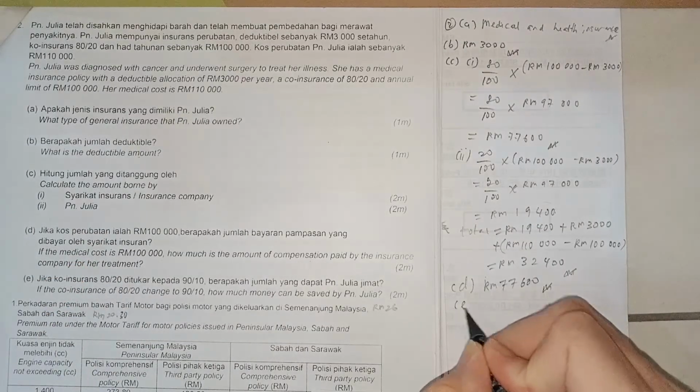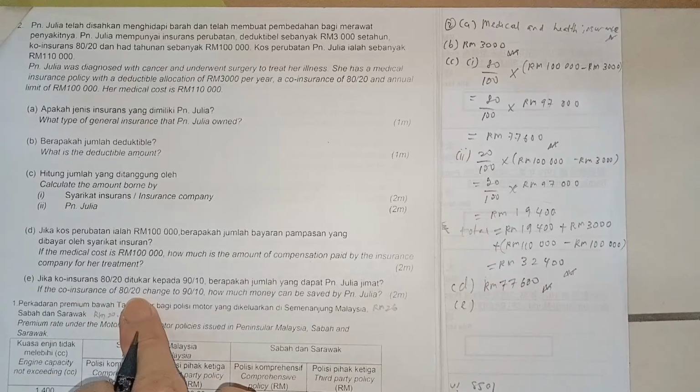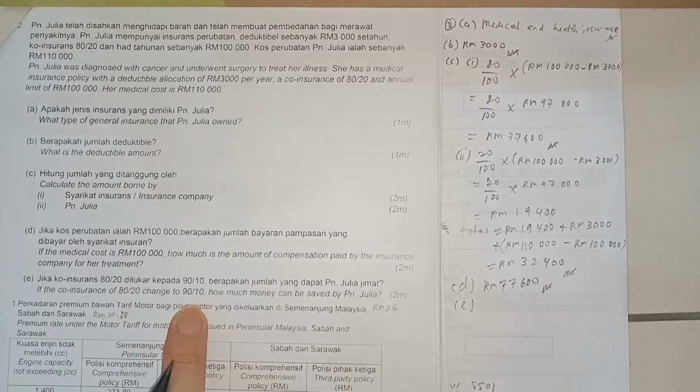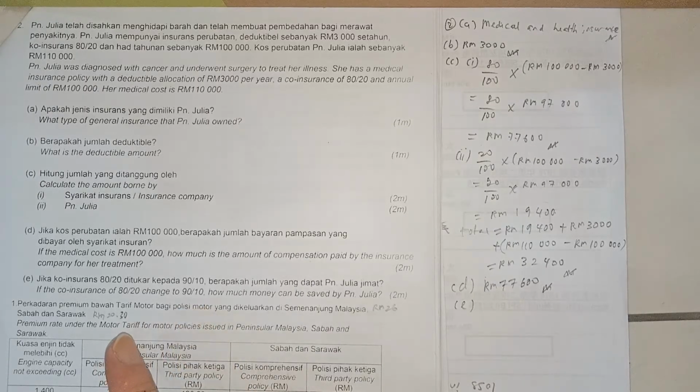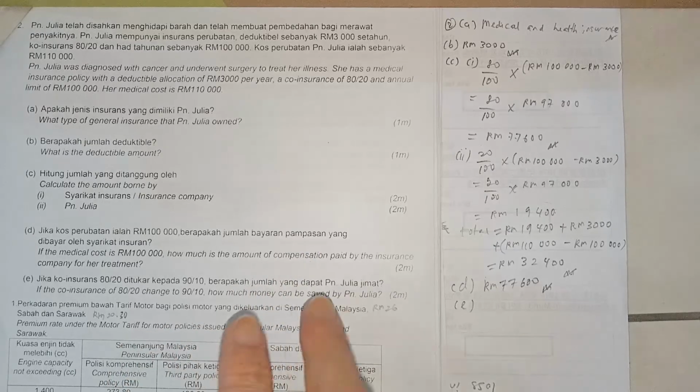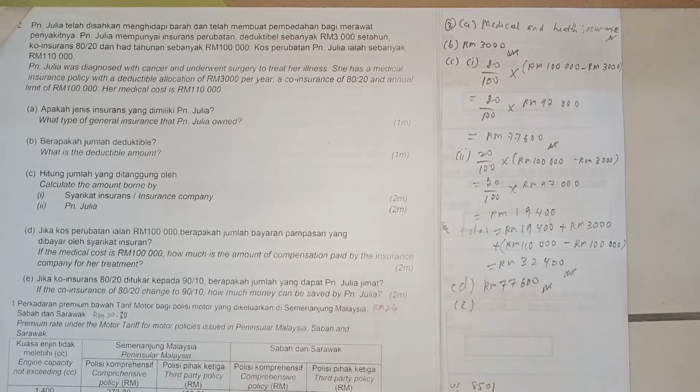So we look at E. If the co-insurance of 80/20 changes to 90/10, that means the insurance company has to pay another 10% more. How much money can be saved by Puan Julia? If the insurance company pays 10% more, that means Puan Julia can save 10% extra. So you can use the method 90% minus the 80%, that is the extra that Puan Julia can save.